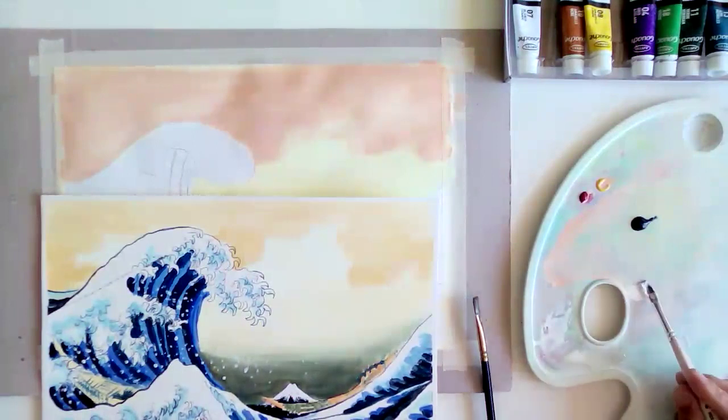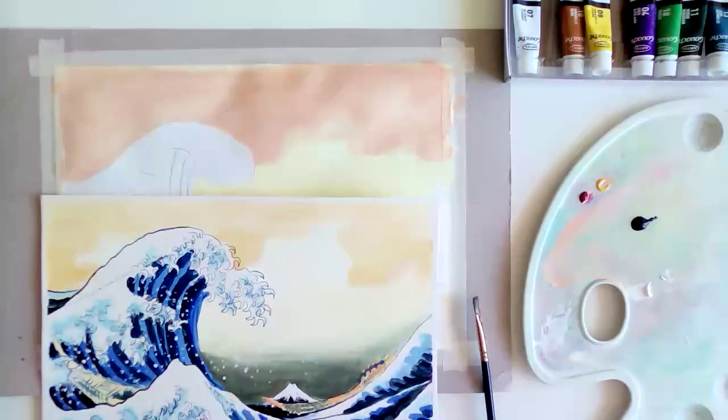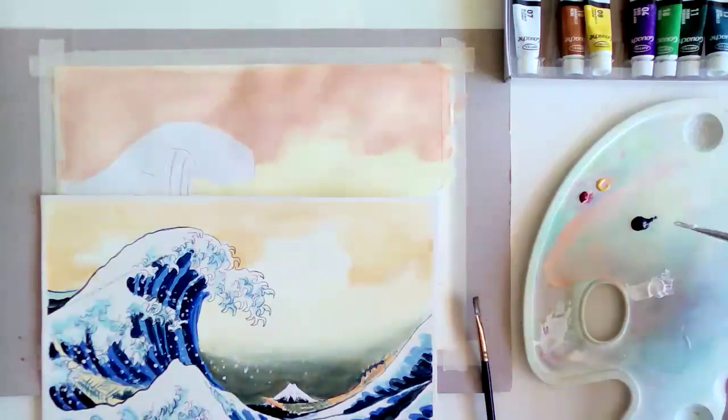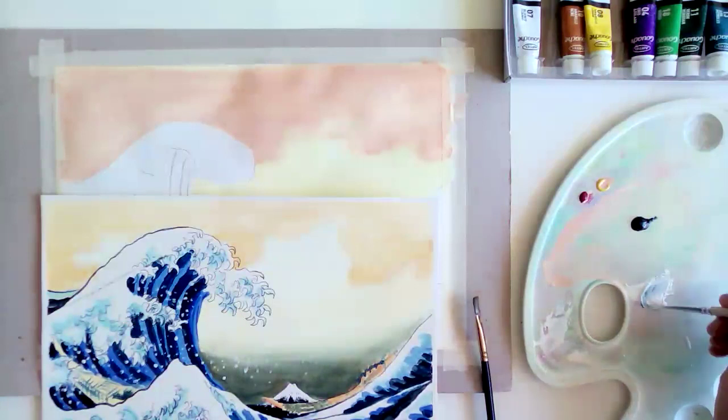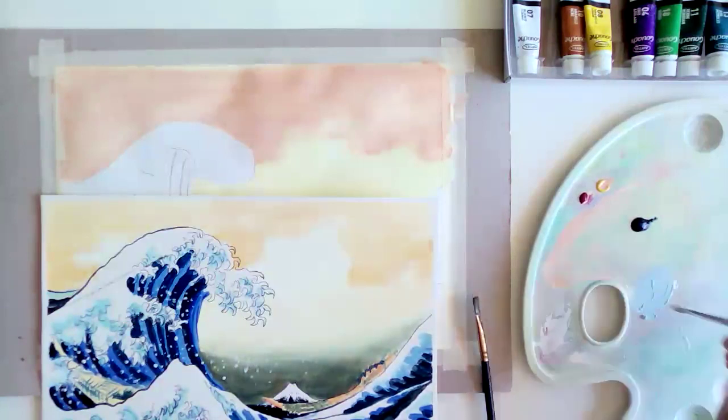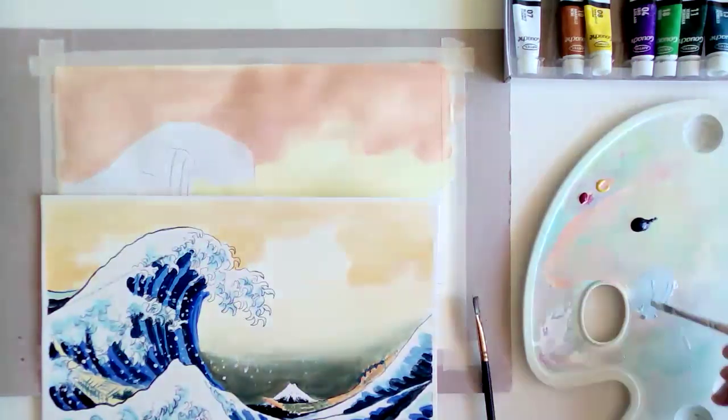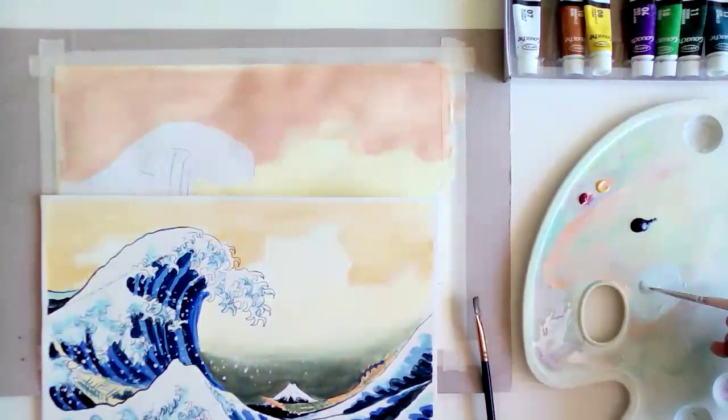So in this way I keep the same blue, just making a different tone, light and dark. And remember, you don't need much blue to mix with white. So much more white, less blue, to get your lighter tone.